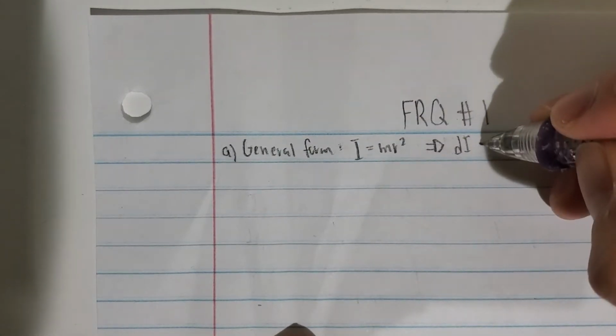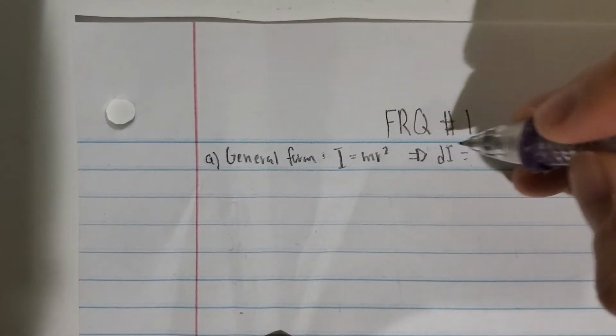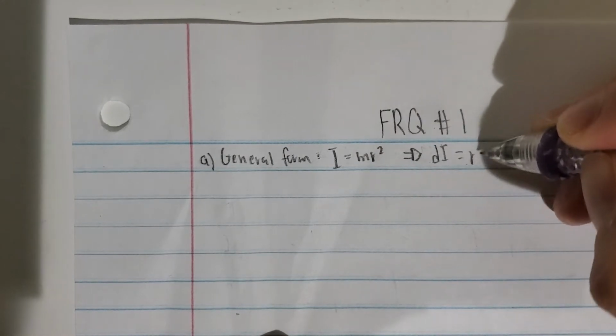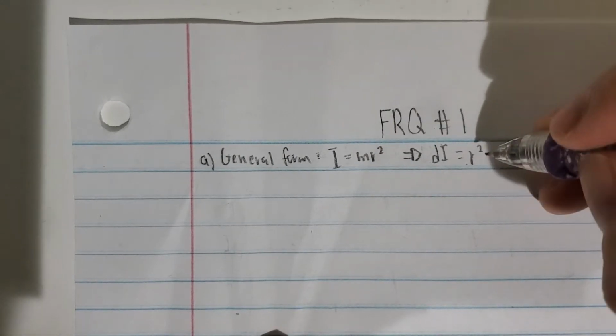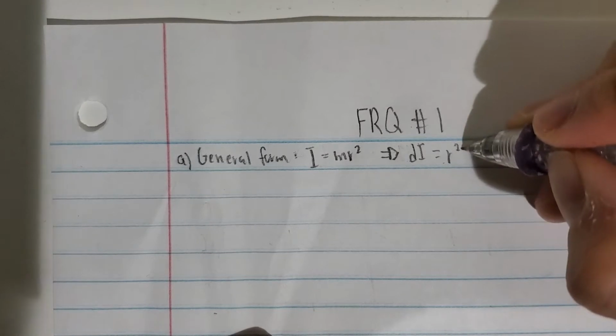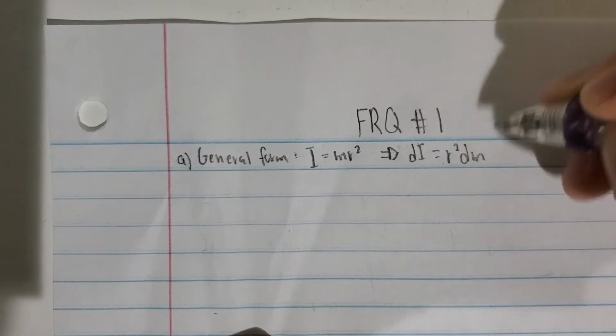Now, if I take the derivative of I with respect to m, I'm going to get dI on this side. That's the derivative of I, and that's equal to r squared, which stays the same because we're taking the derivative with respect to m, and the derivative of m is dm.